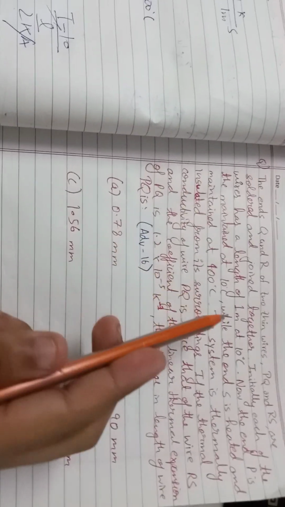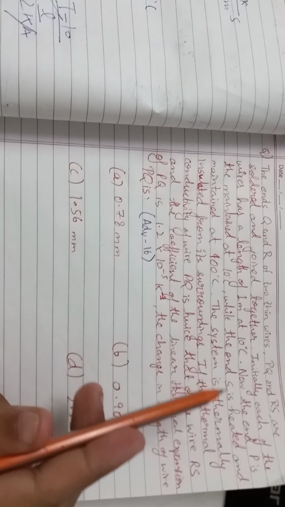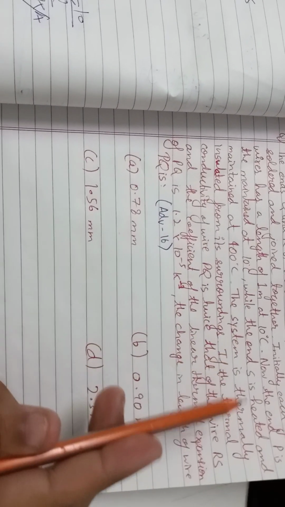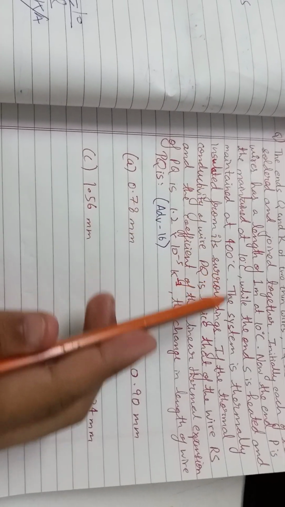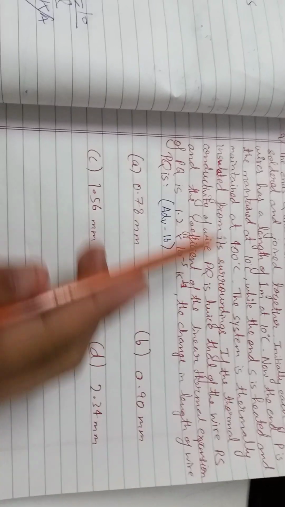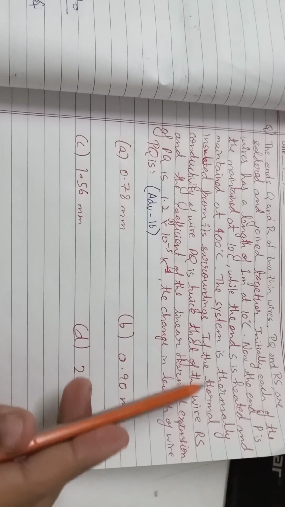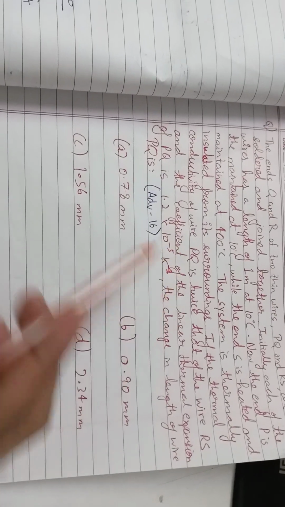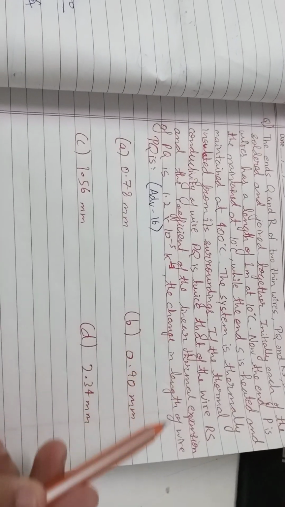The ends Q and R of two thin wires PQ and RS are soldered and joined together. Initially, each of the wires has a length of 1 meter at 10 degrees centigrade. Now the end P is maintained at 10 degrees centigrade, while the end S is heated and maintained at 400 degrees centigrade. The system is thermally insulated from its surroundings. If the thermal conductivity of wire is given to us, we have to find the change in length of wire PQ.